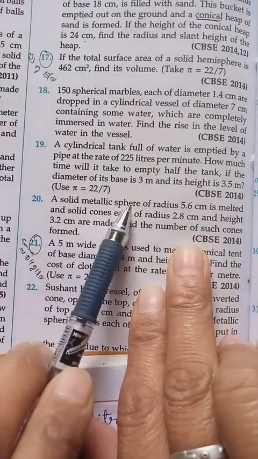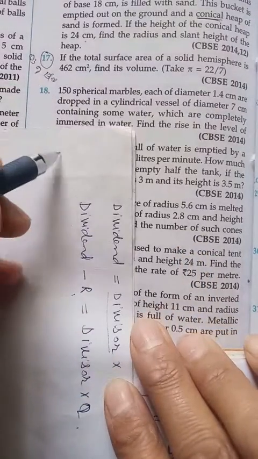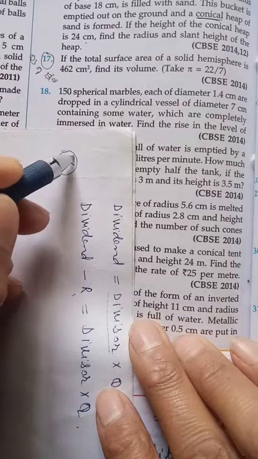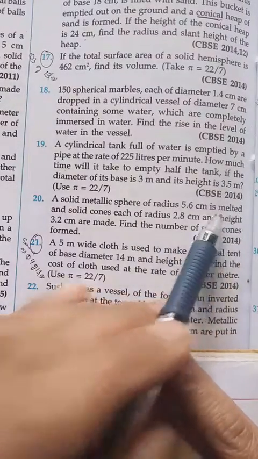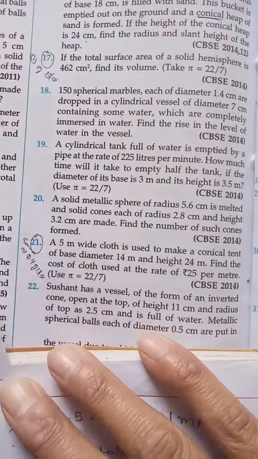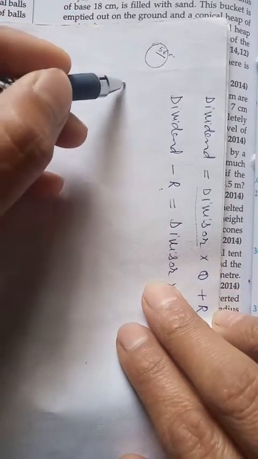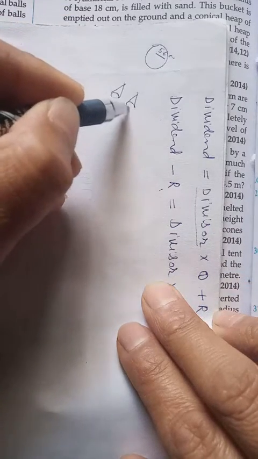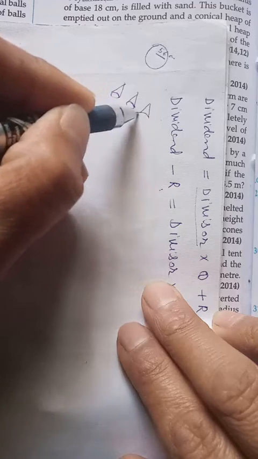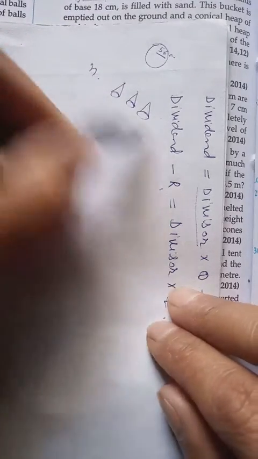We have a solid sphere whose radius is 5.6 cm. They use the word melted, and then they form it into cones. So we have a sphere, they change it into liquid and form small cones. How many cones will there be, we still don't know, so we can take it as n, the number of cones.